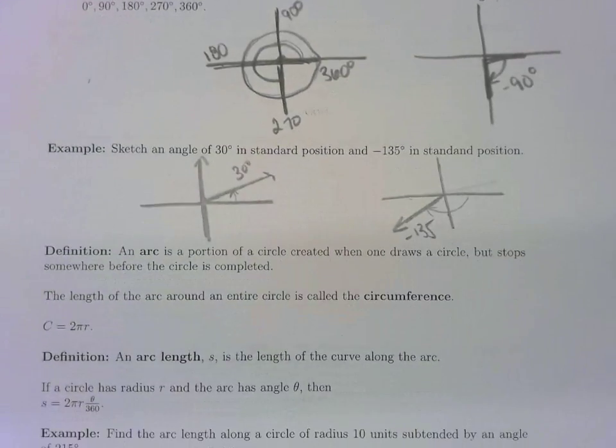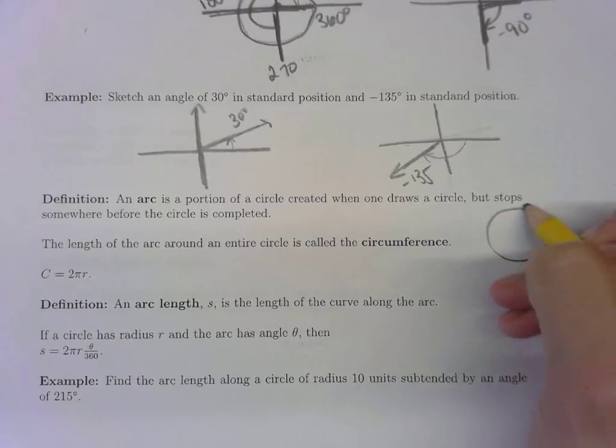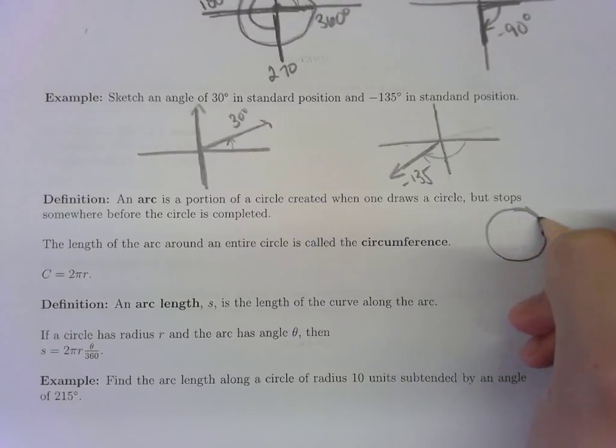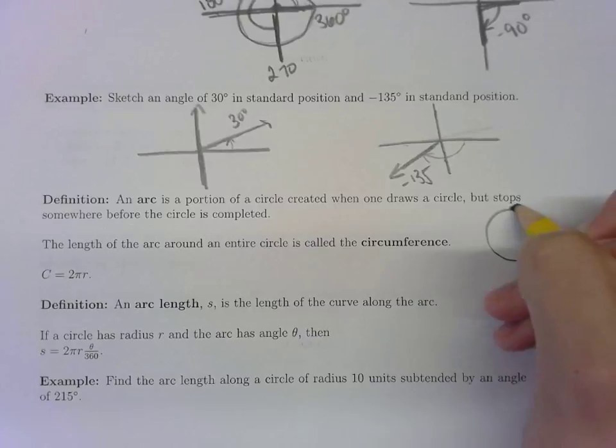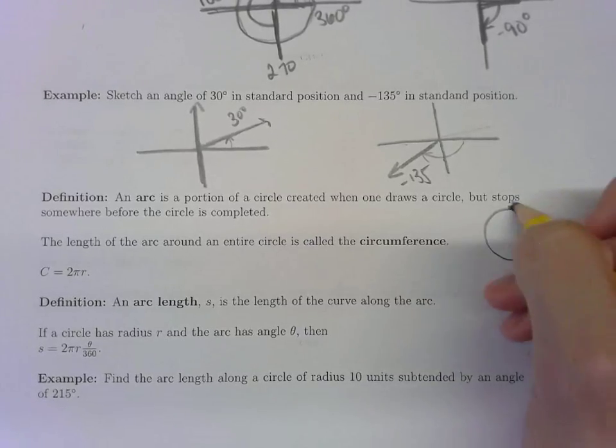Okay, next definition, we're going to start looking at some circles, some formulas that go with circles. And then after we get through circles, we'll really start on trig. So it says definition, an arc is a portion of a circle created when one draws a circle but stops somewhere before the circle is completed. So if you have a circle here, an arc would be something like this. You're drawing along the circle, but you're not actually completing the circle. So that would be an arc, just this piece here.